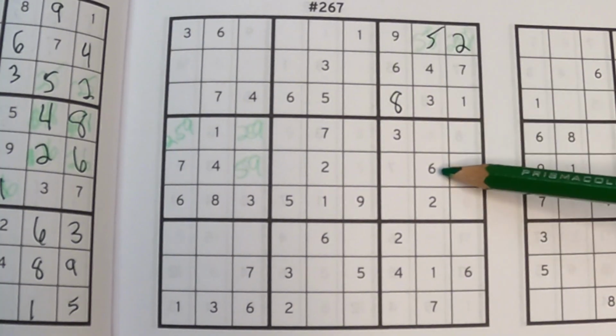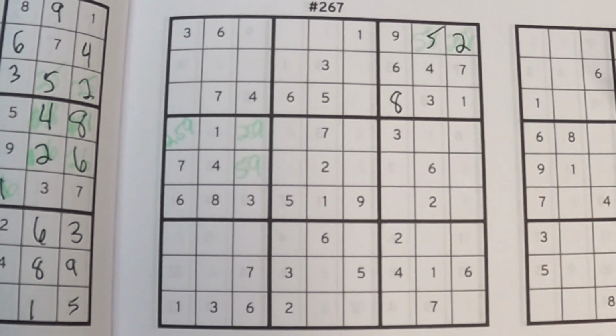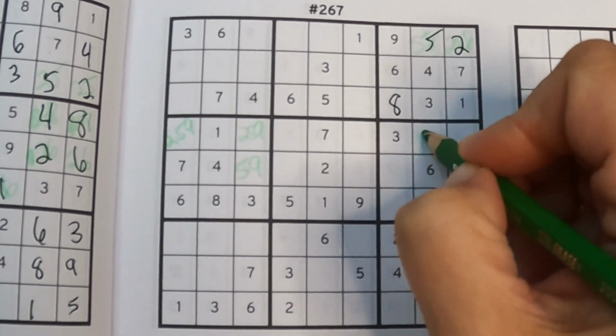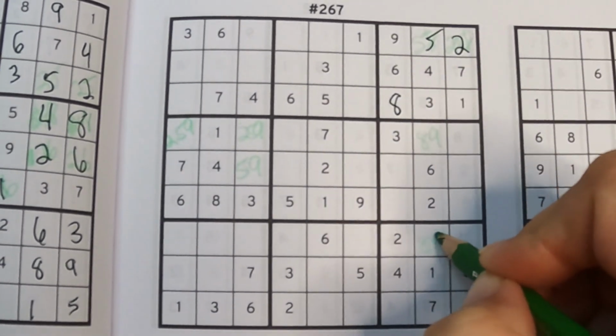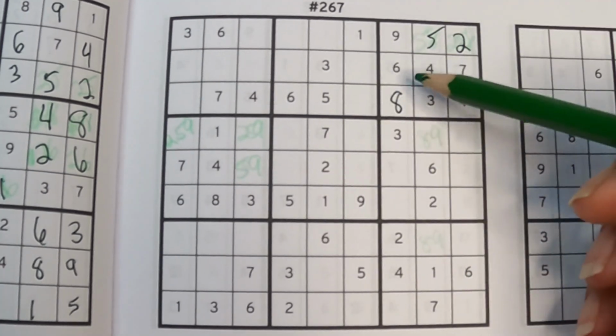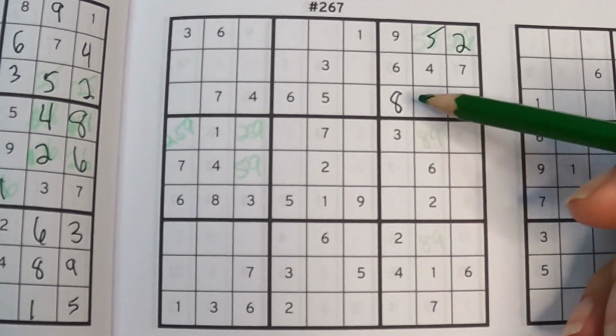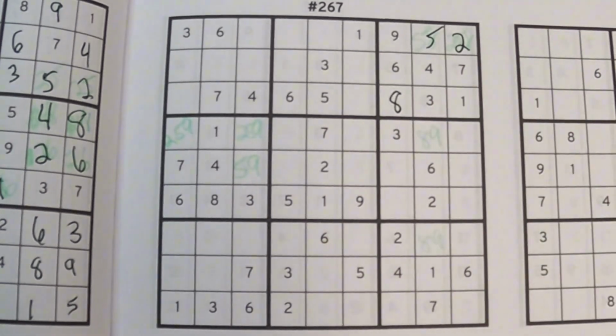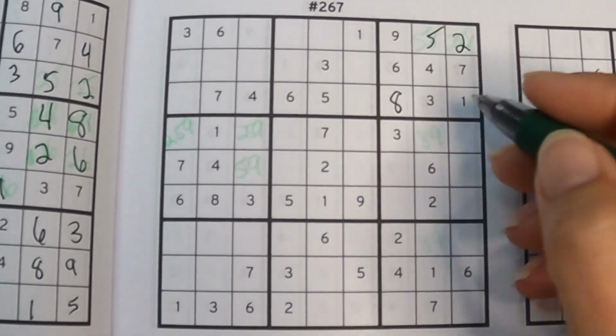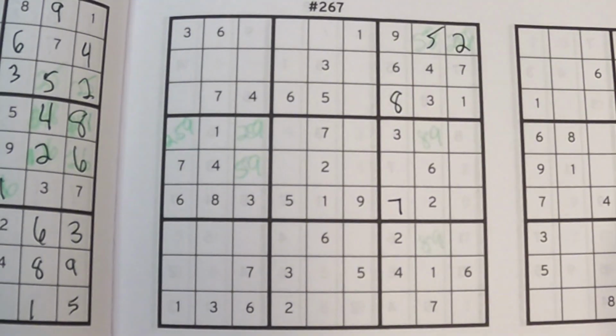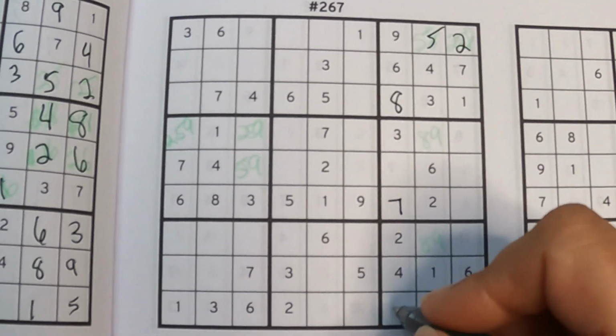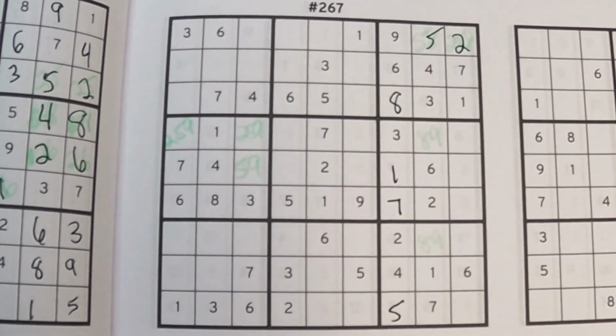For this column, we're missing 8 and 9. I don't see any help, so 8, 9. For this column, we're missing 1, 5, and 7. We've got 1 and 5 here, so this is our 7. 1 here, so 5, 1.